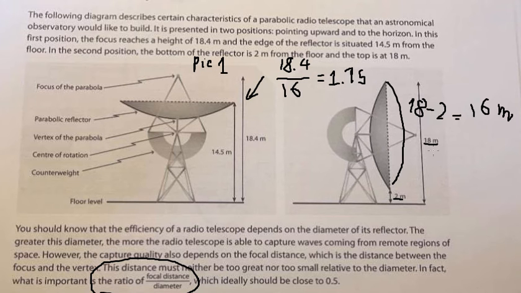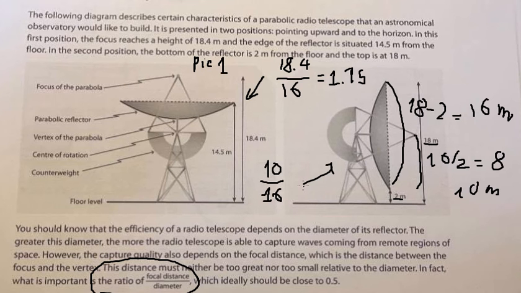The next one, that's about this ball in here. We know that this ball is in the center of the diameter, so we can calculate this ball to here. We divide 16 over 2, you got about 8. 8 plus 2, you got about 10. And we can find this ratio in here, that should be about 10 over 16, and we got about 0.625.